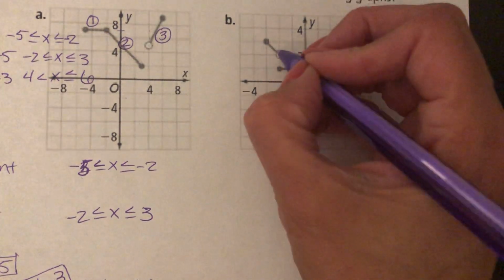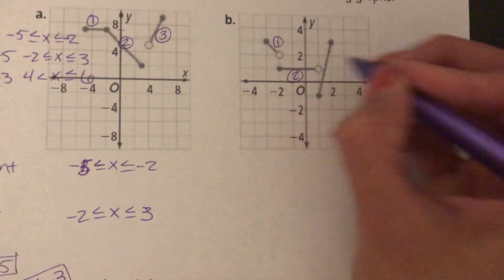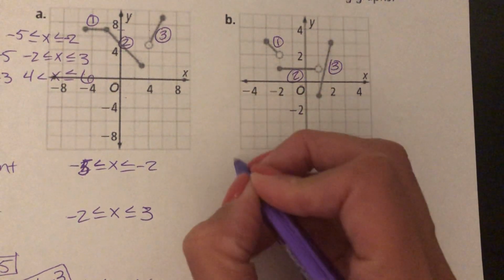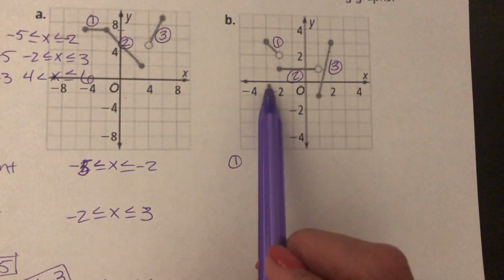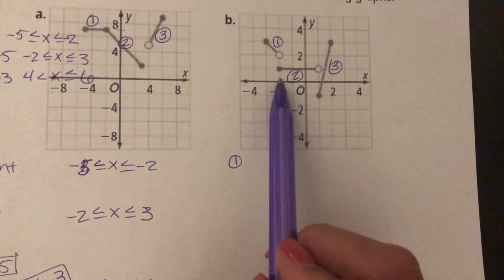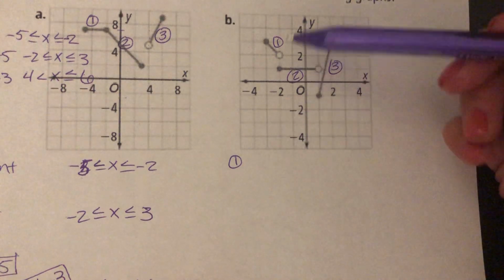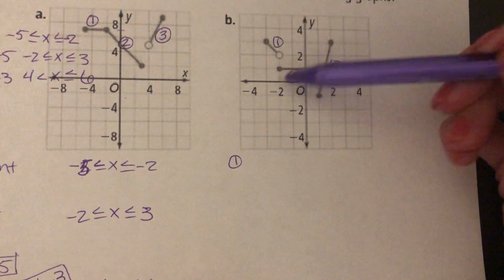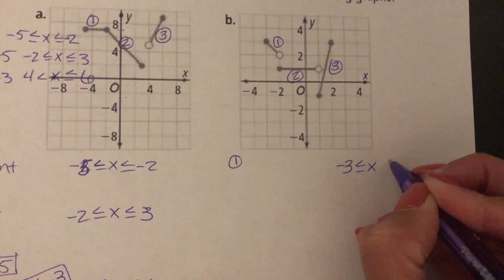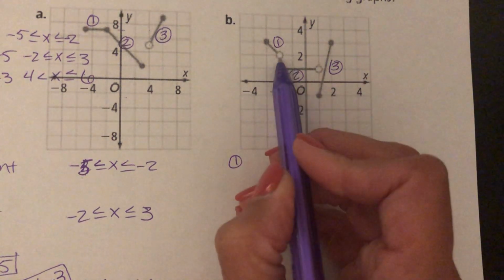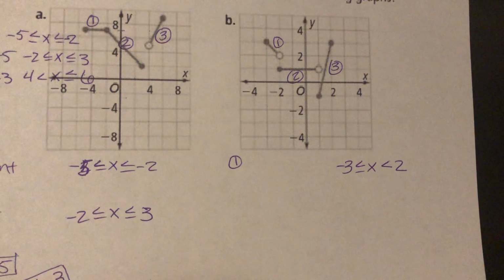All right, so 1, 2, 3 pieces. This first piece is linear. My domain, let's see, this is going by ones. That's nice. I like it when it goes by ones. So that's -3 to -2, open at -2.